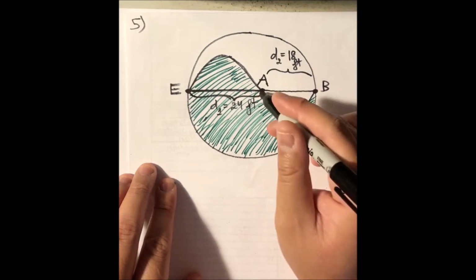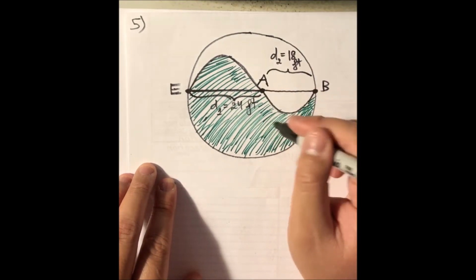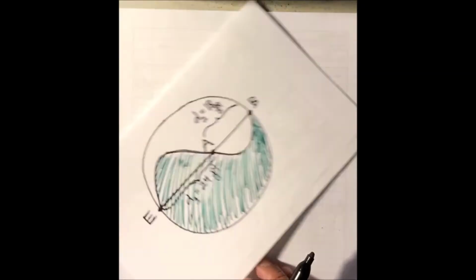We are going to find the minor arc BA first.